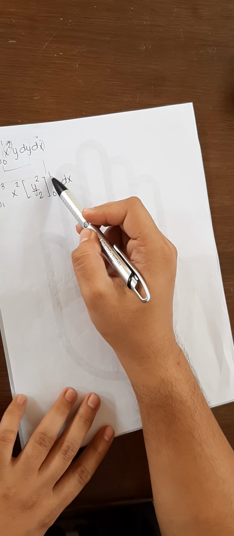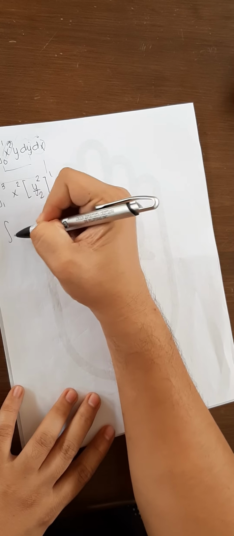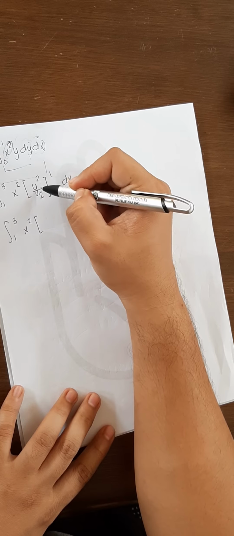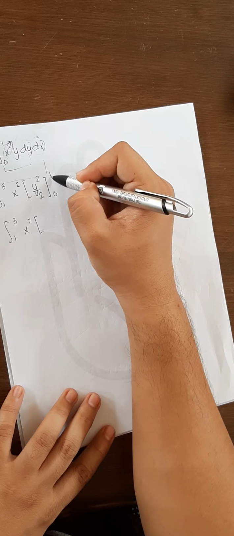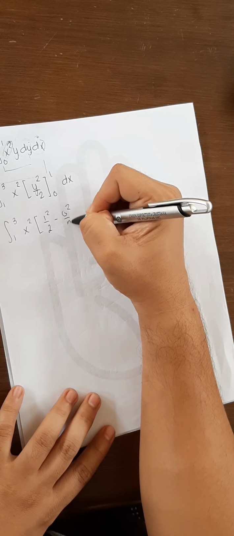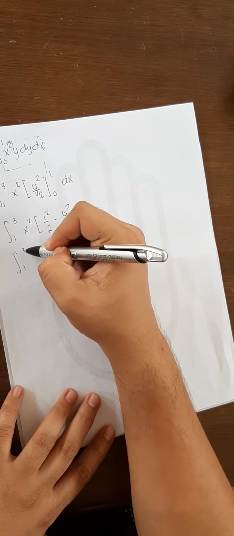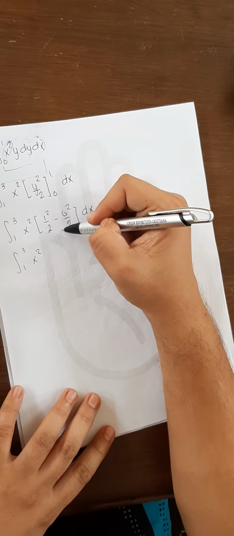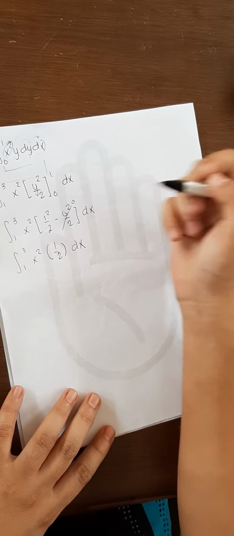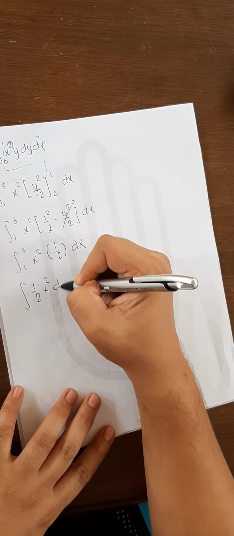Next, following the rule on definite integrals, we substitute. We have the integral from 1 to 3 of x squared times y squared over 2, substituting 1 and 0: 1 squared over 2 minus 0 squared over 2, then dx. This will be the integral from 1 to 3 of x squared, where 0 drops out and 1 squared over 2 is 1/2, dx. Simplifying, this is the integral of 1/2 x squared dx.